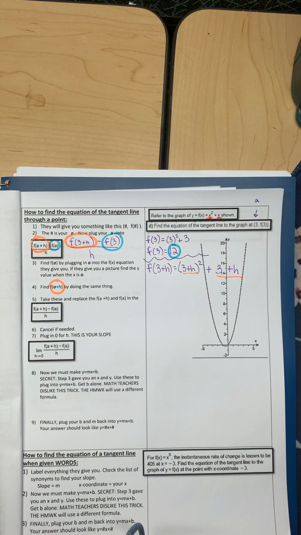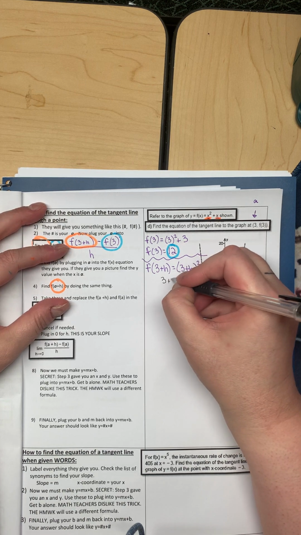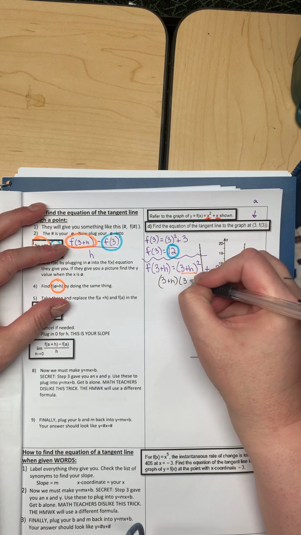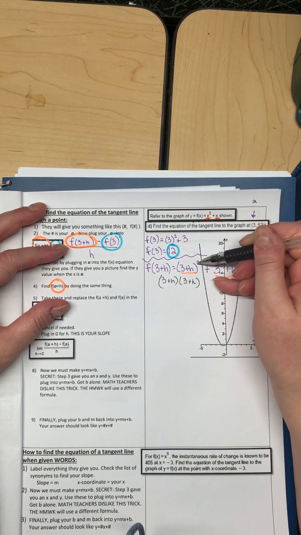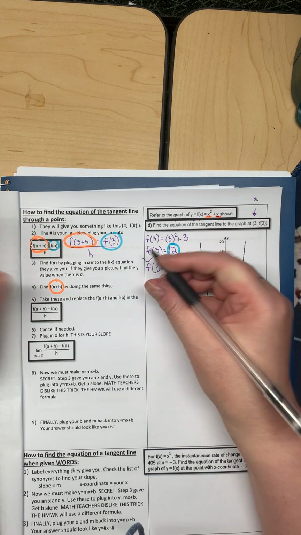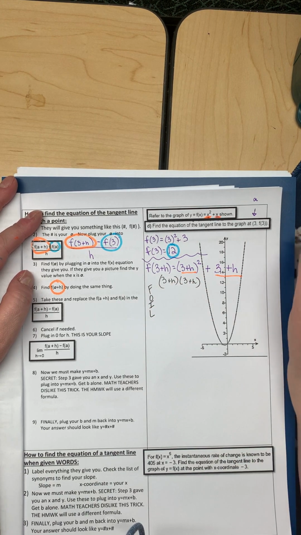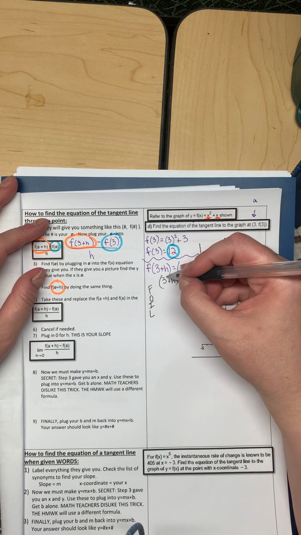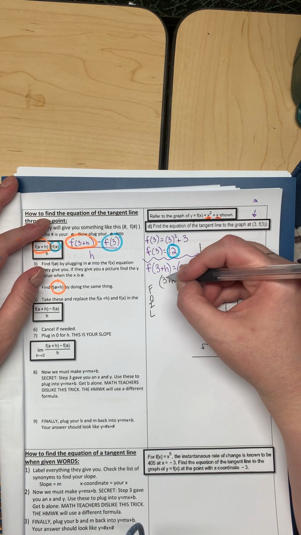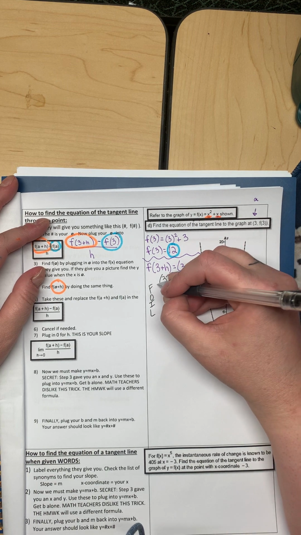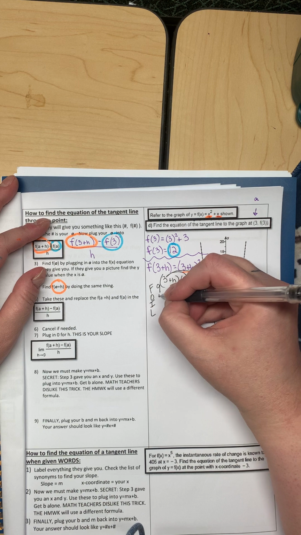Okay, now this 3 plus h squared means it times itself. And then I'm going to multiply this out. I know I did this on the last video, but just fast forward. So I'm going to use FOIL, and that's how we naturally multiply. 3 times 3 is the F, so 9. 3 times h on the outside is plus 3h.